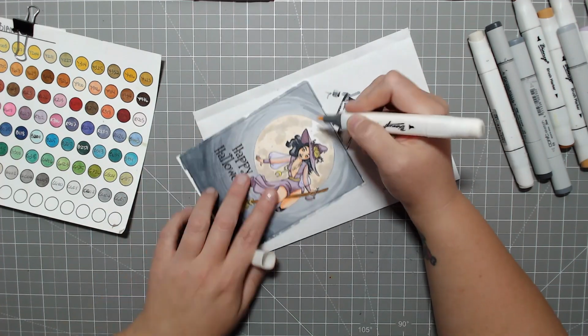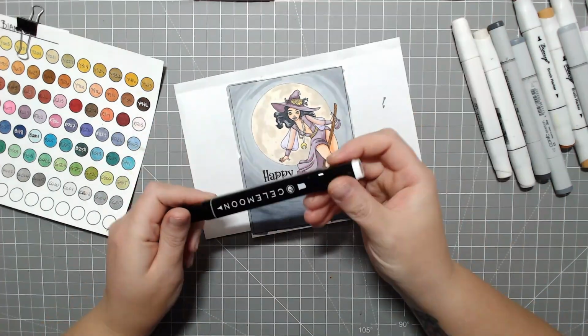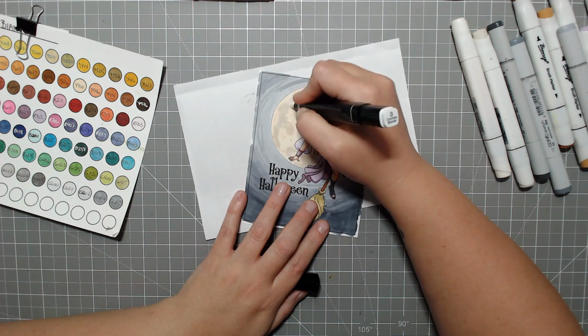And having fun with them. And I'm very excited because I have some older sketches that I would like to turn into digital stamps. So I will have more digital stamps coming.